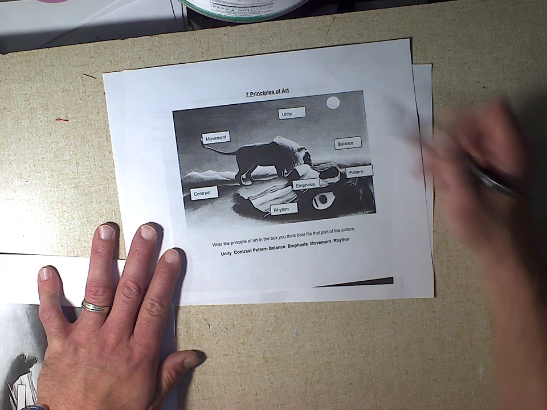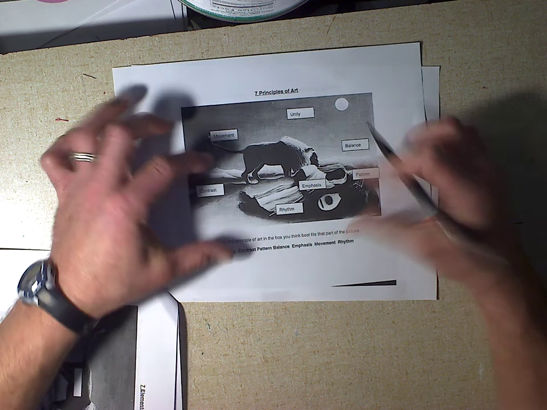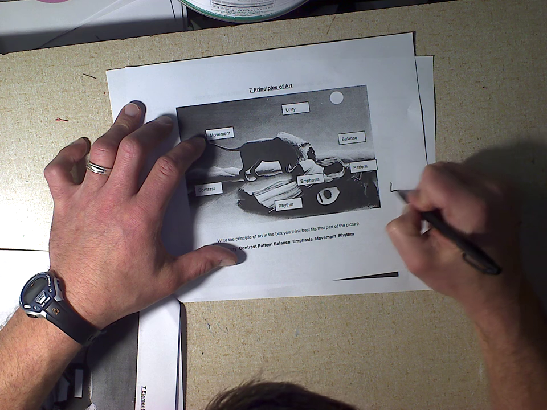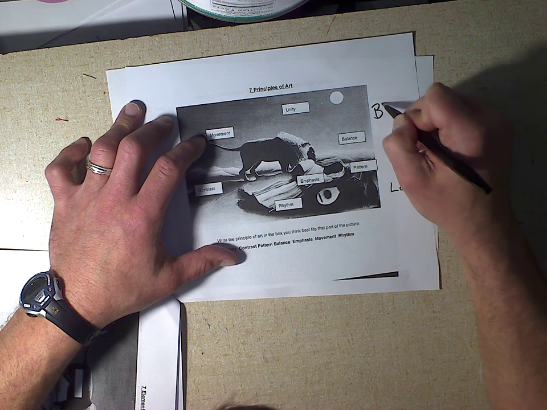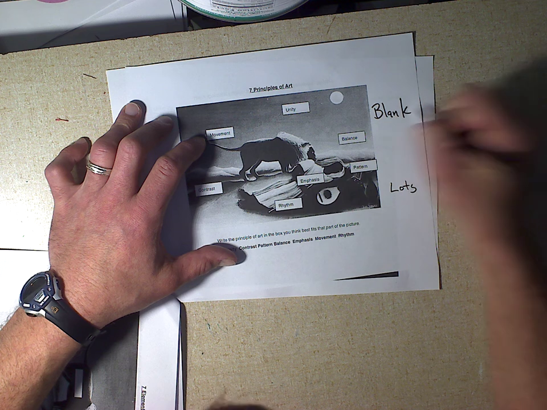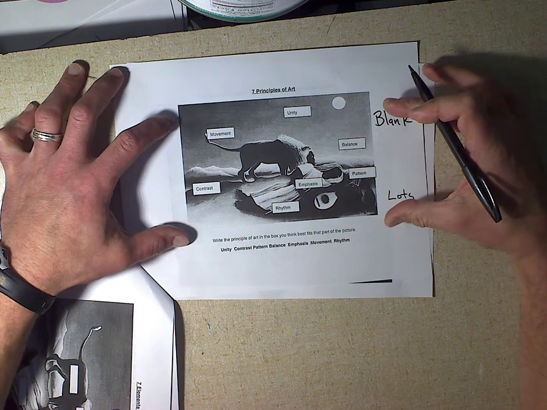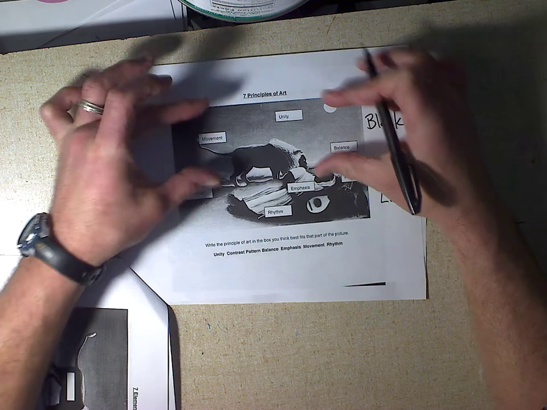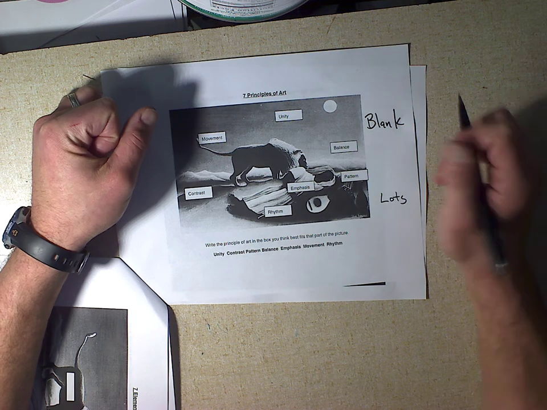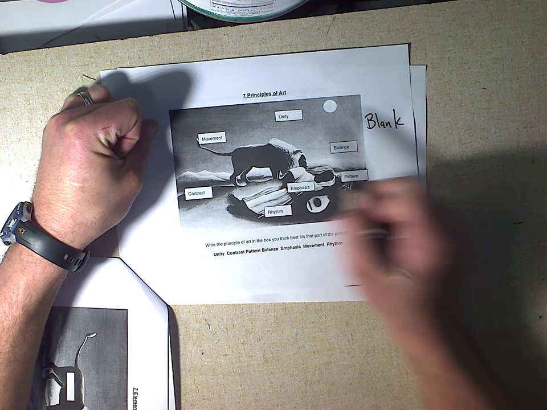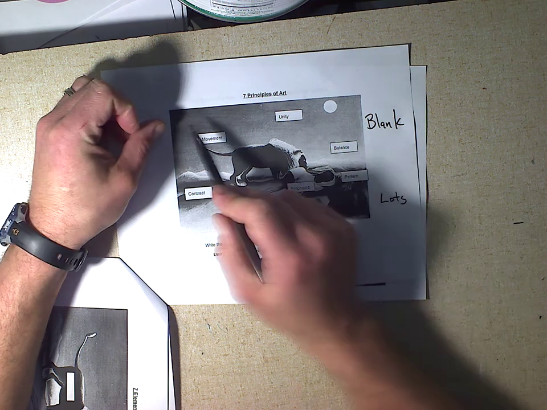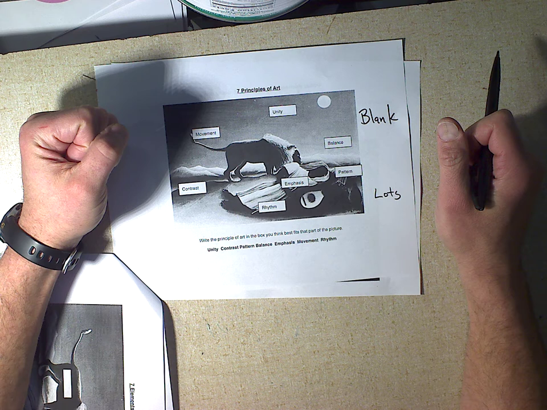This picture is asymmetrically balanced because there's a lot of stuff down here, and this is blank up here. So they're balancing out the picture by putting a lot of stuff down here and not much stuff up here. And last but not least, unity. The stars that are spread out across the sky hold the picture together.